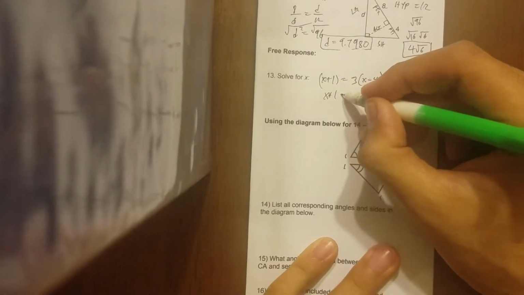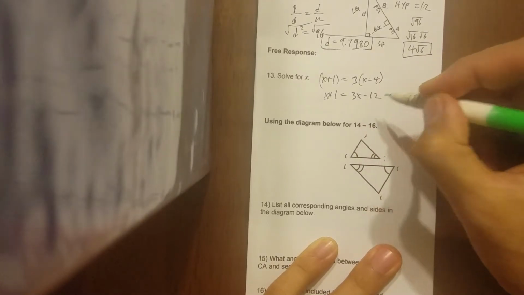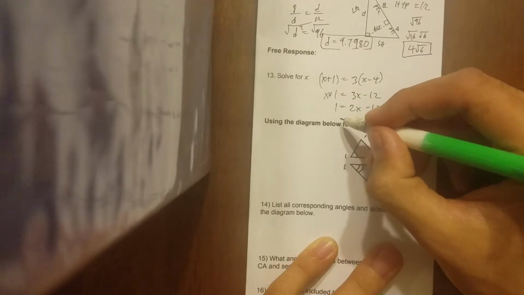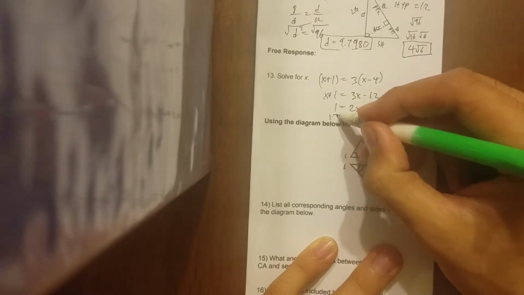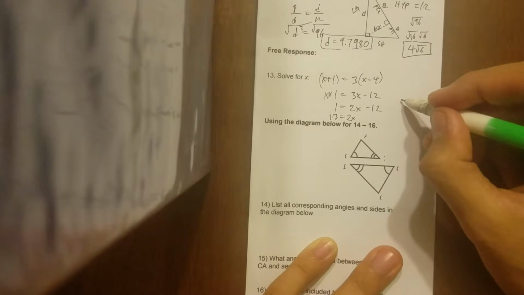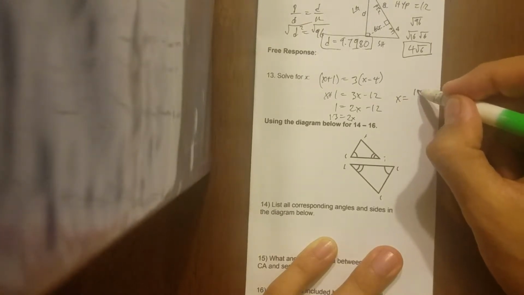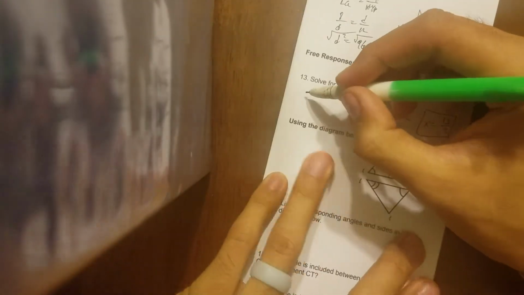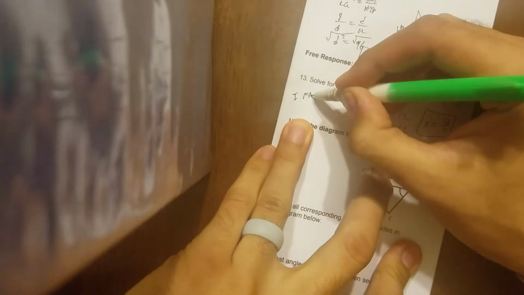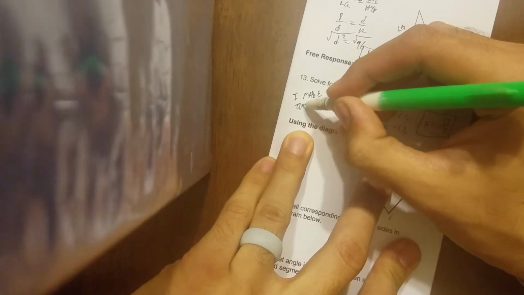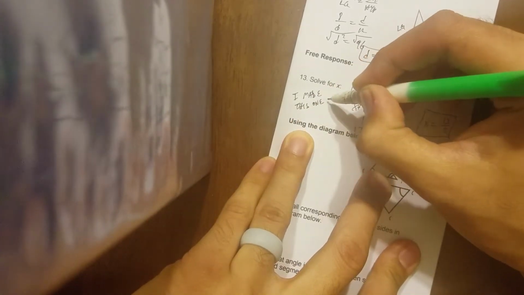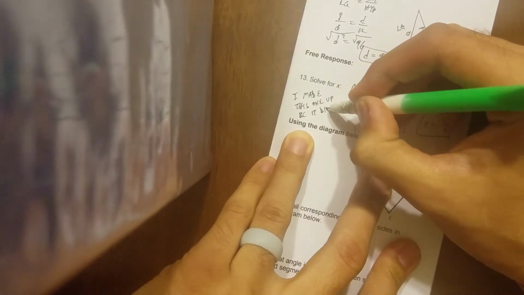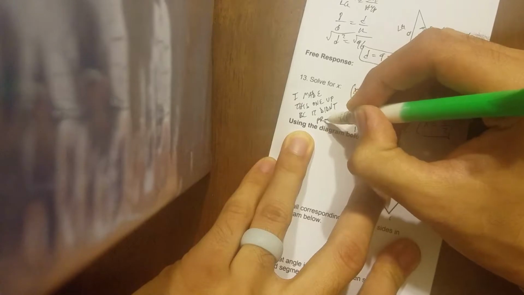So x plus 1 equals 3x minus 12. 1 equals 2x minus 12. And then 13 equals 2x. So x equals 13 over 2 on this one that I made up. If you don't watch the video and just look at the key, I made this one up because it didn't print.